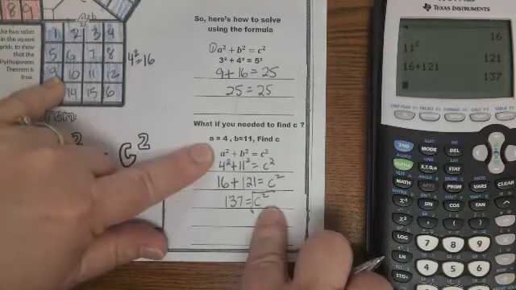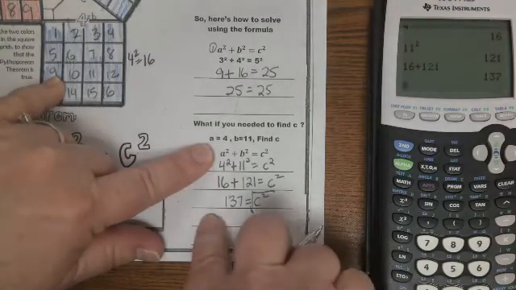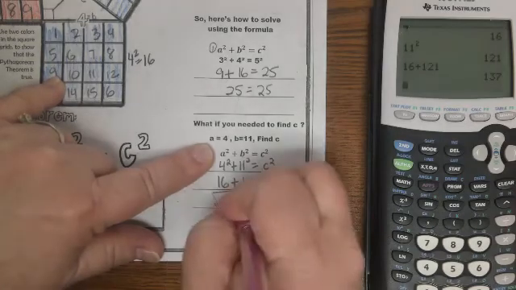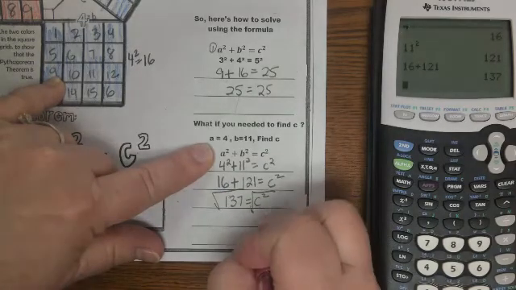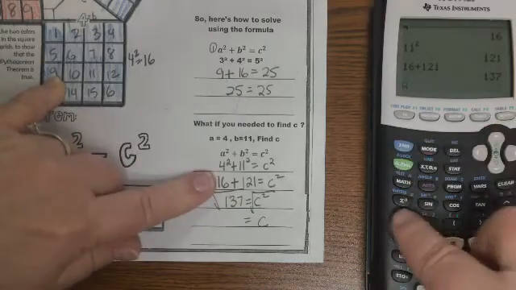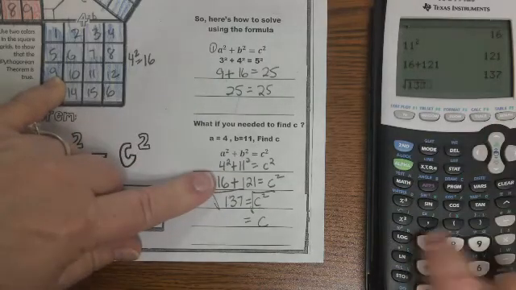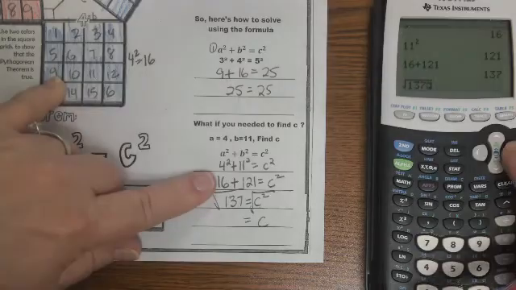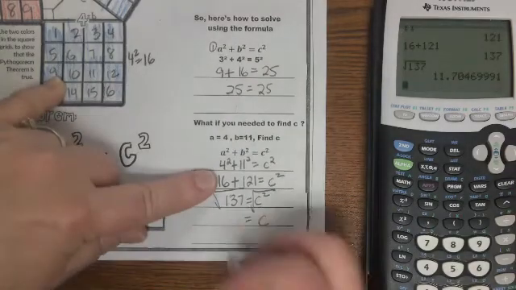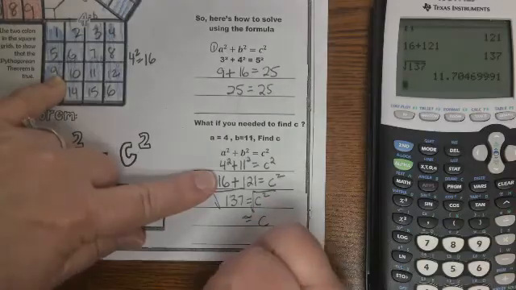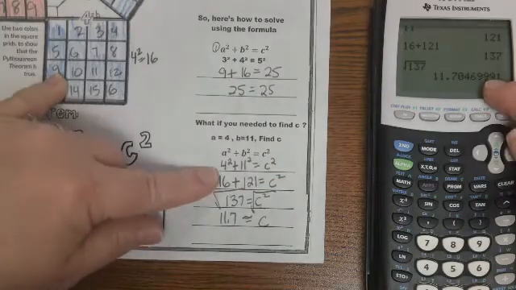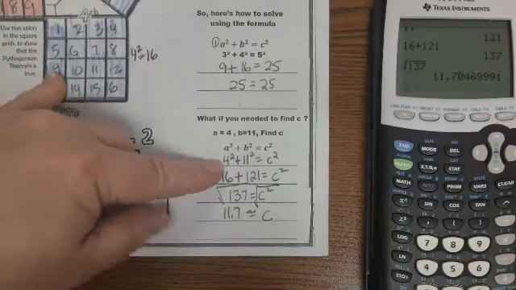What we do on one side of an equation, we must do on the other side of the equation to keep everything equal. So C squared, it becomes C. And in our calculator, we can put second square root, 137, arrow out, remember, and hit enter. And I am going to put, it is approximately 11.7. I'm going to round this number to the nearest tenth. Okay?